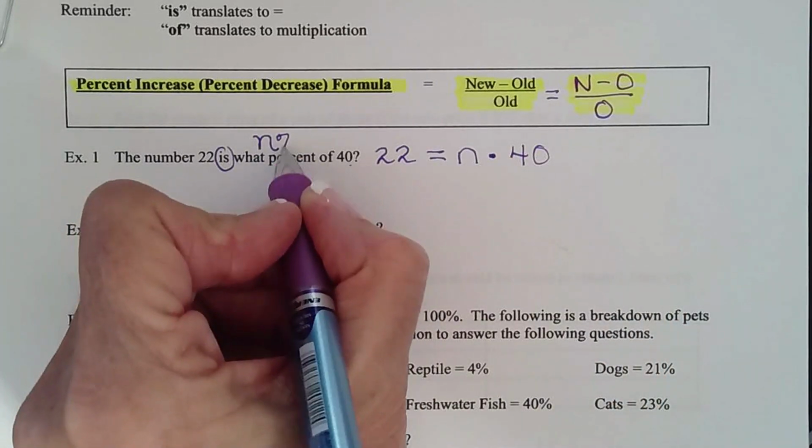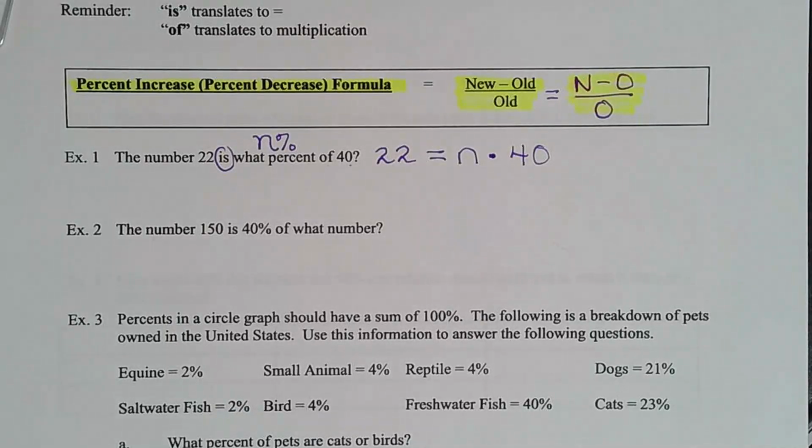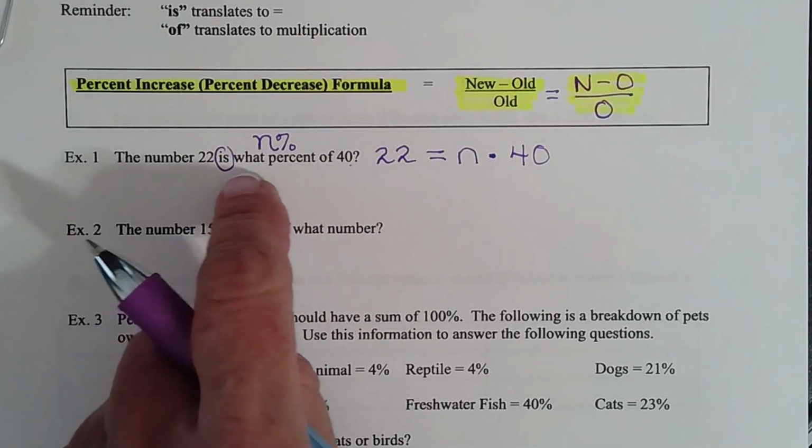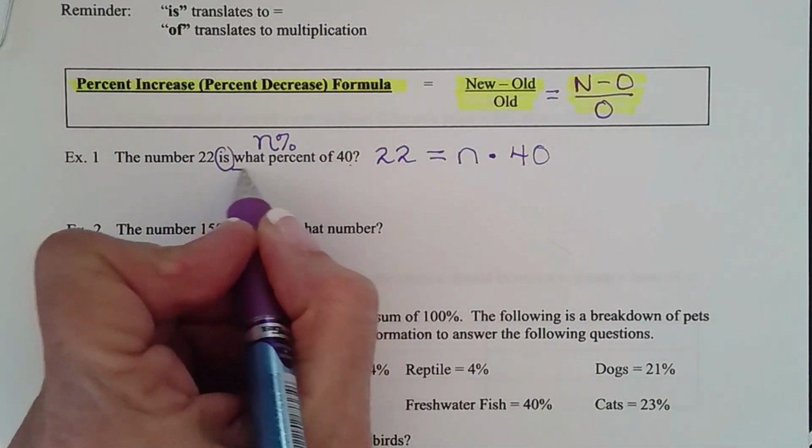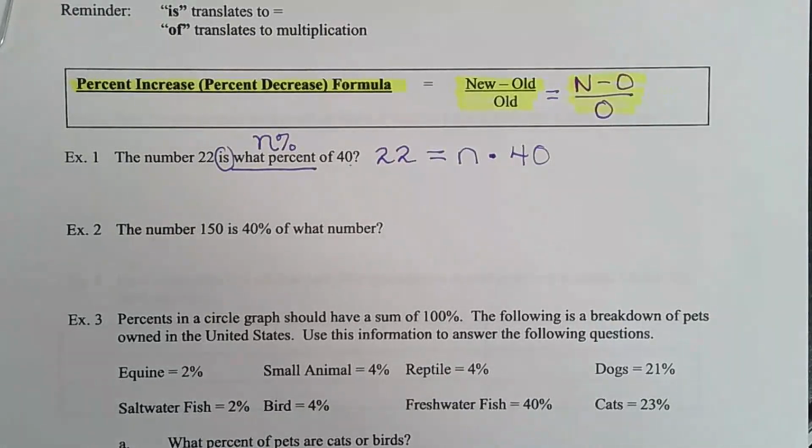And you know what? I'm going to put a little percent sign there to remind myself that N is a percent at the end. So instead of writing N equals 0.80, I'll say N equals 80%. So that's just kind of my reminder. Don't forget that this question wants a percent as the answer, not a decimal.